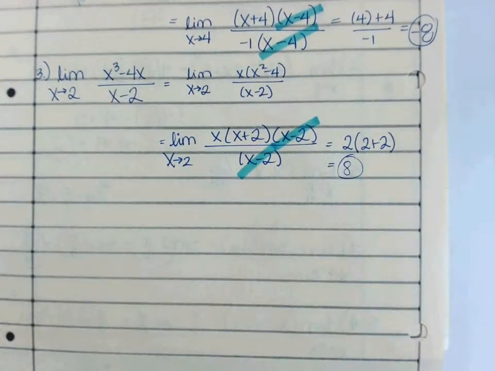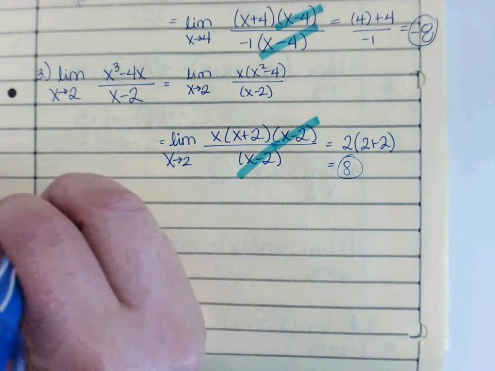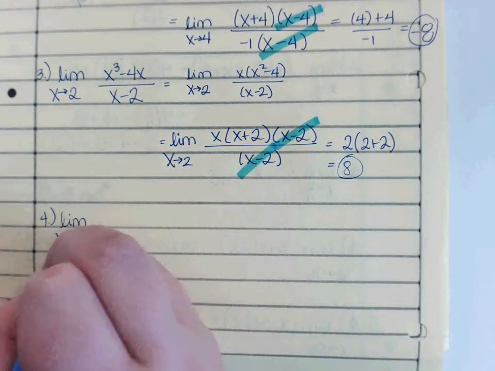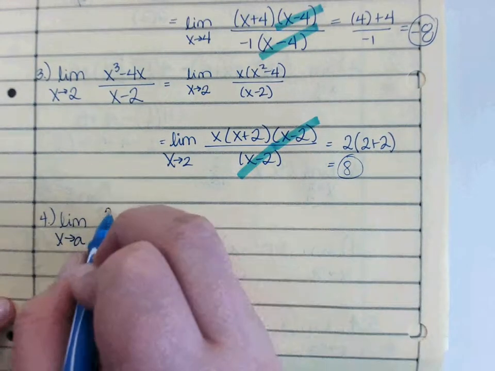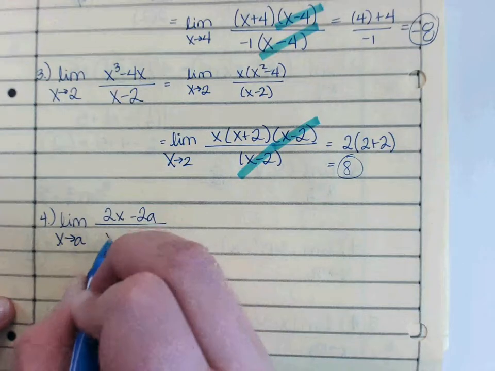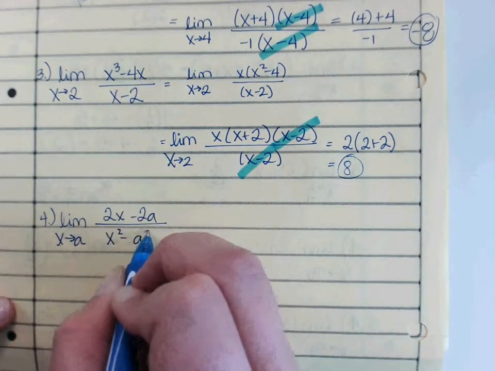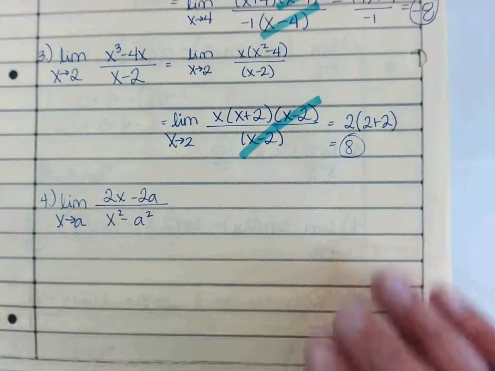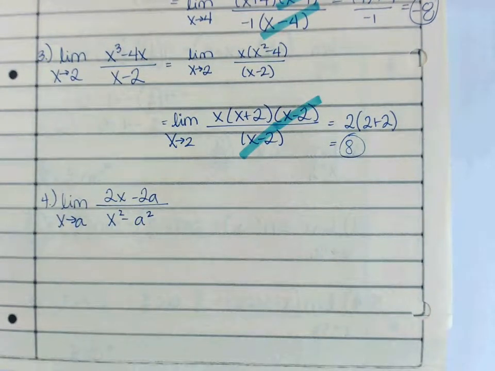Not too bad? Alright, a couple more like that. Next one, limit. This time x is approaching a. If it was plus or minus infinity, you'd be doing BOBO, BOTN, and EATS DC. But if it's approaching a value, even if it's a letter taking the place of a value, your goal is to plug it in. You want to fix it and plug it in.